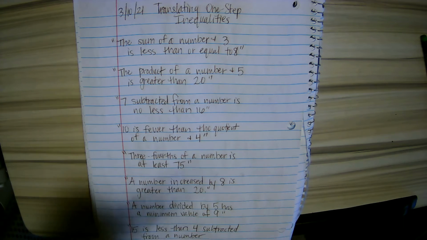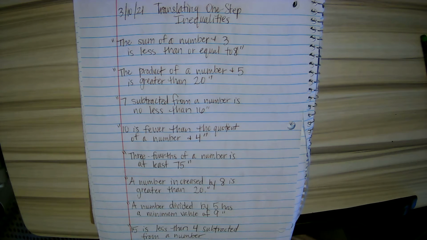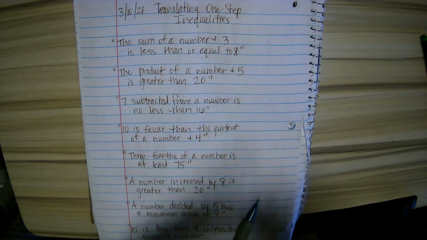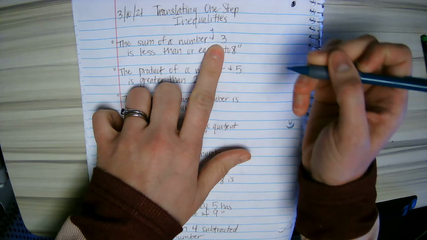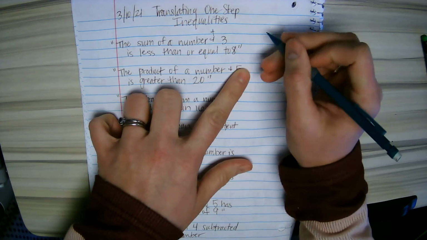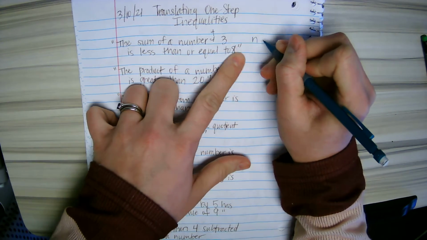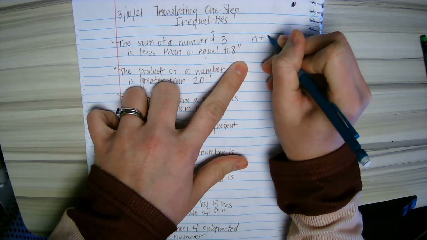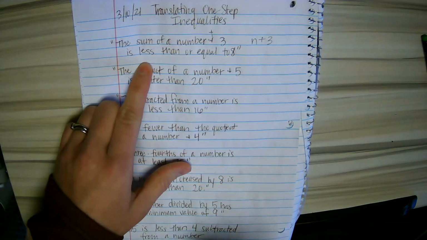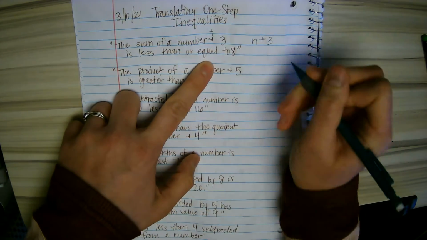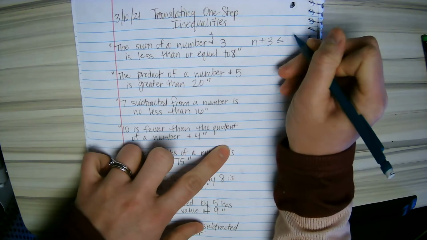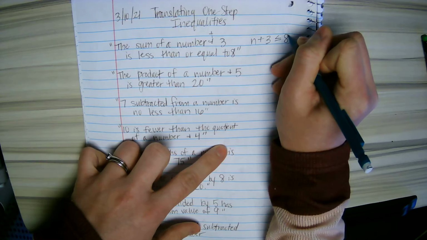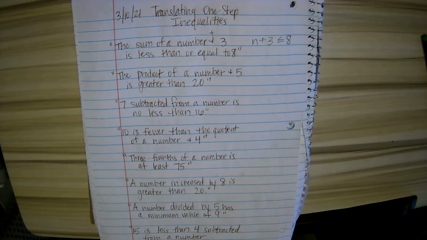So the sum of a number and 3. So remember, the sum, it means we're adding. So we have a number, and we're going to add right where that and is. So we have a number and 3 is less than or equal to, so we're going to use our less than or equal to sign, 8. That doesn't seem so hard, does it?